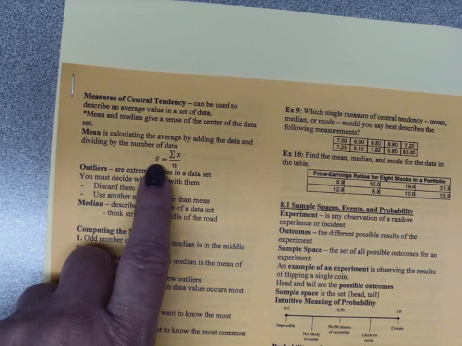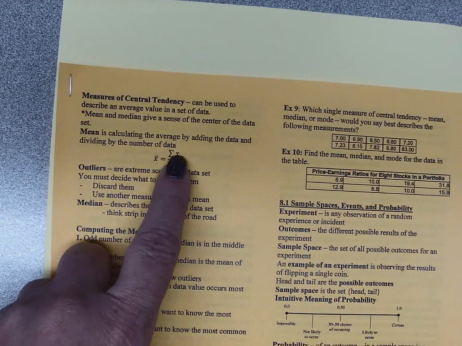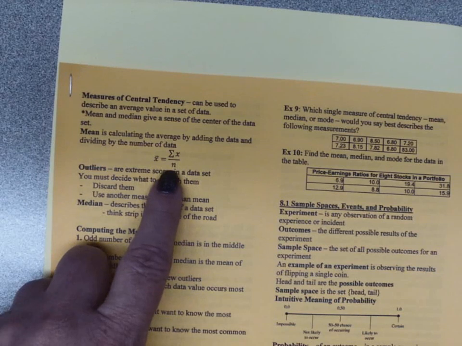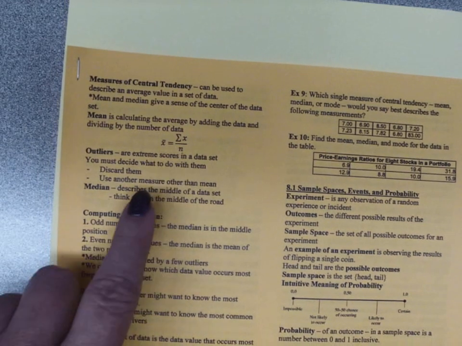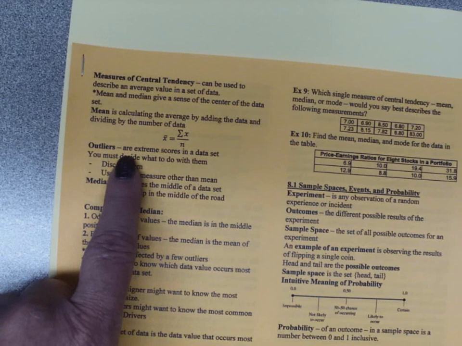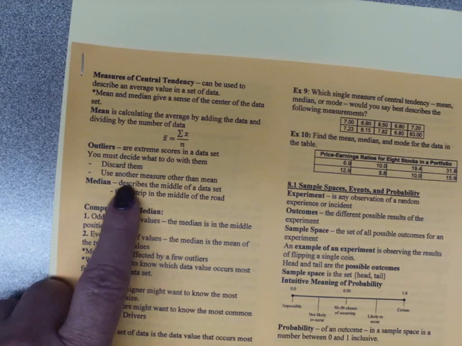So a lot of times we see it as x bar is equal to the summation of the x, so that just means we're going to add all the x values together, and then we're going to divide by the number of x's that we have, or the number of data points. Sometimes we might see outliers. Those are going to be extreme scores in a data set. You must decide what you're going to do with them. Sometimes you're going to discard them. Sometimes you'll use another measure other than mean.